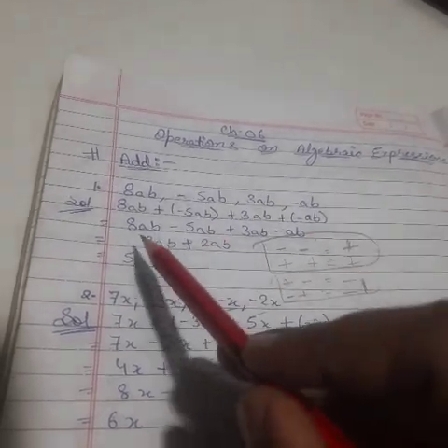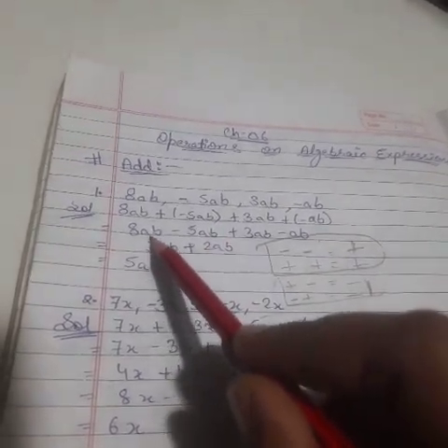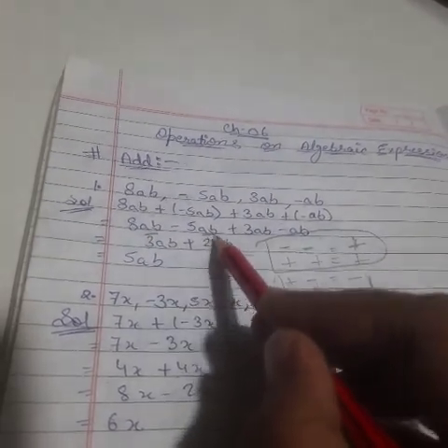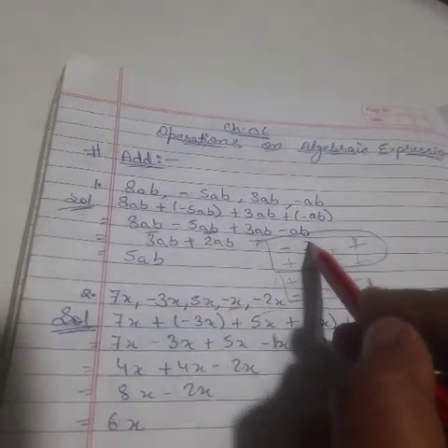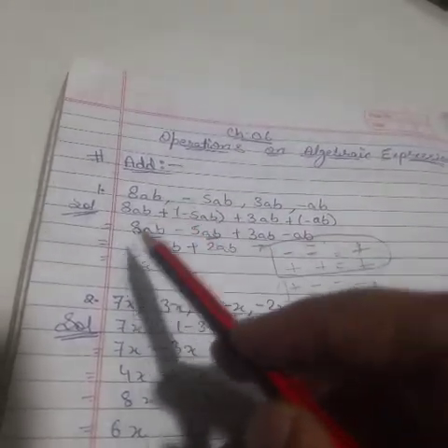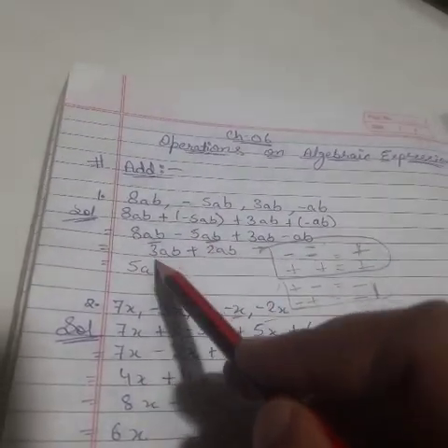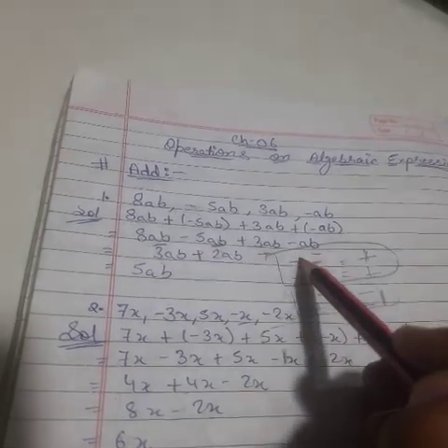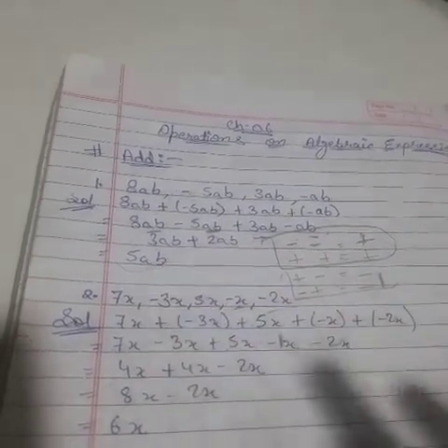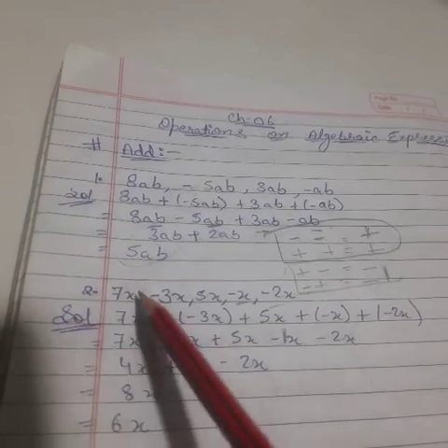Okay, so now look here, what's common here? It's also ab and ab, so their expressions are same. So what you have to do, you have to solve them. So 8ab minus 5ab, we got 3ab, minus ab, we got 2ab, then the whole answer is 2ab. Okay, let's look at question number 2.